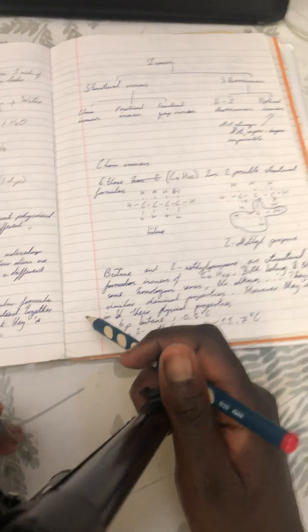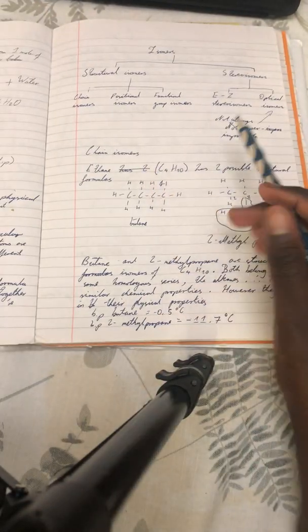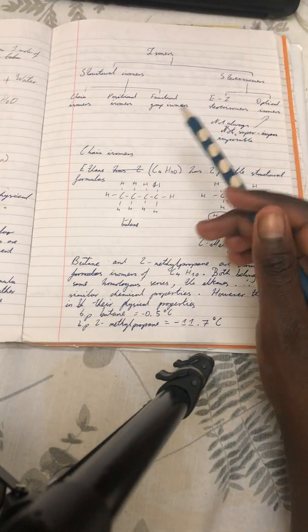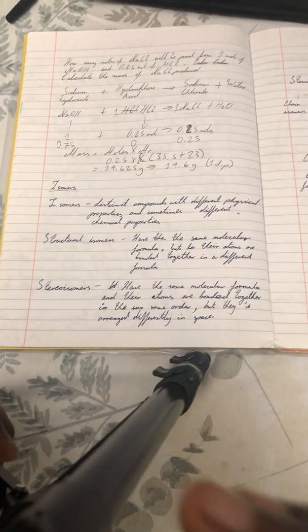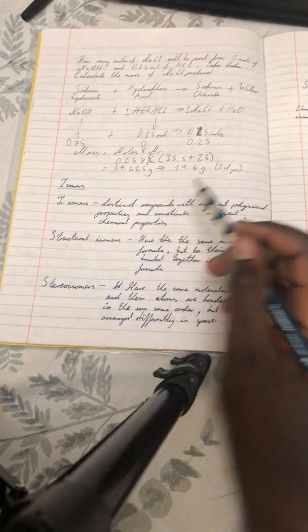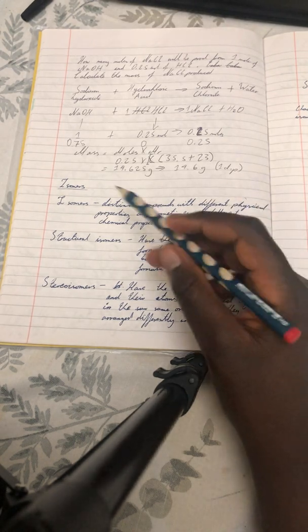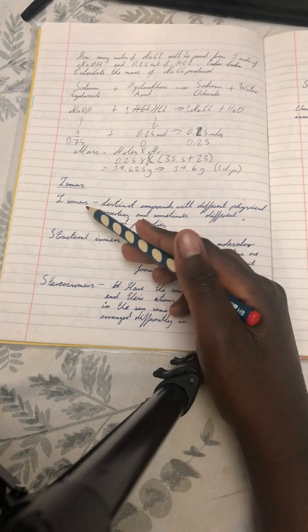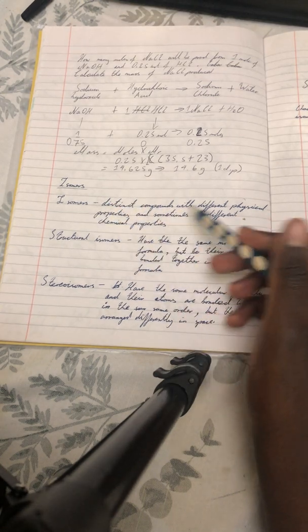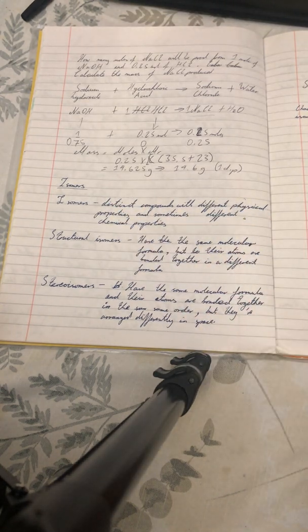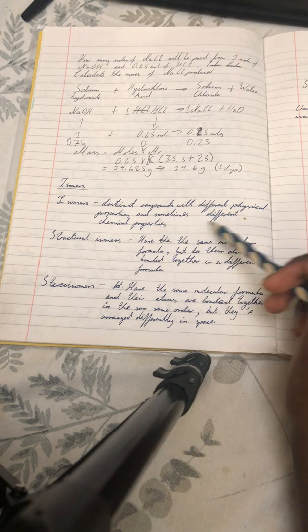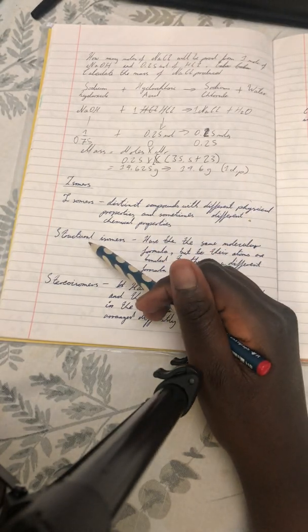Earlier, in the part 1 video, we talked about the different types of isomerism. Isomers are distinct compounds with different physical properties and sometimes different chemical properties. But you usually focus on the physical properties.